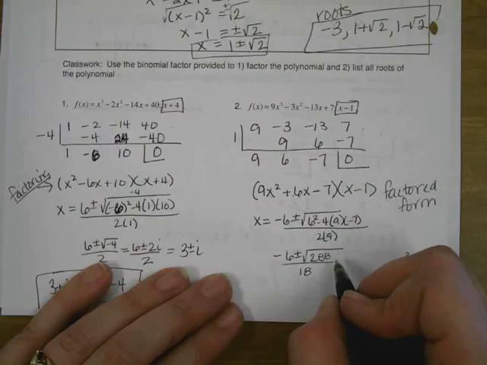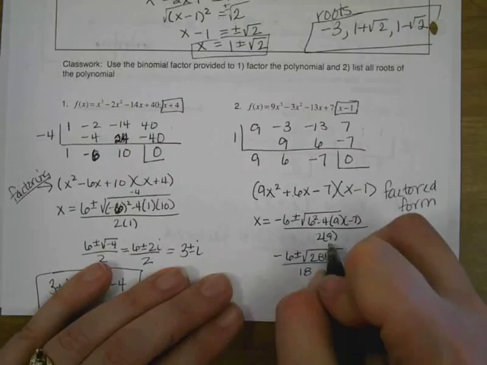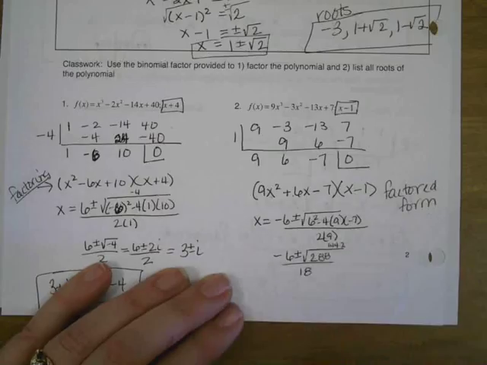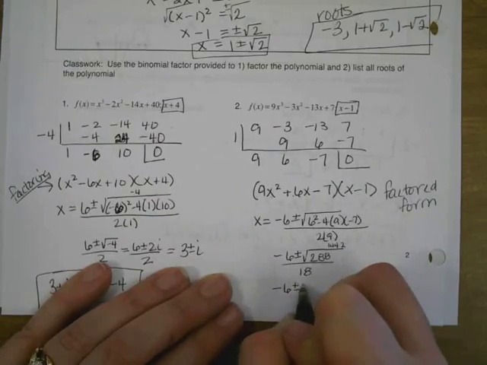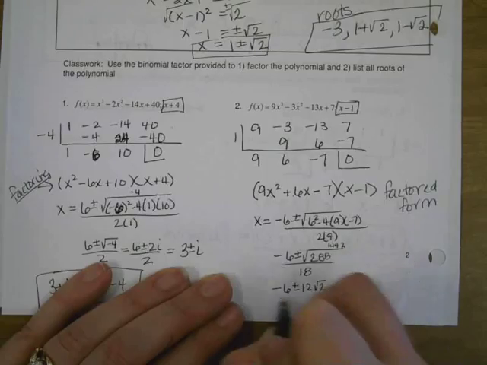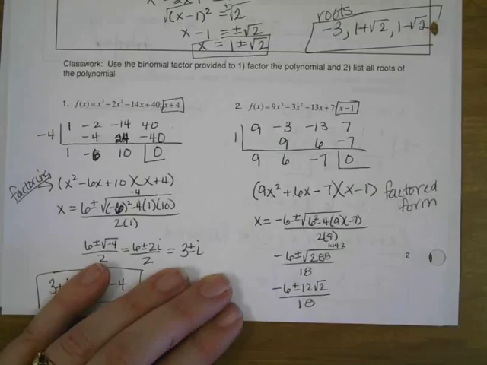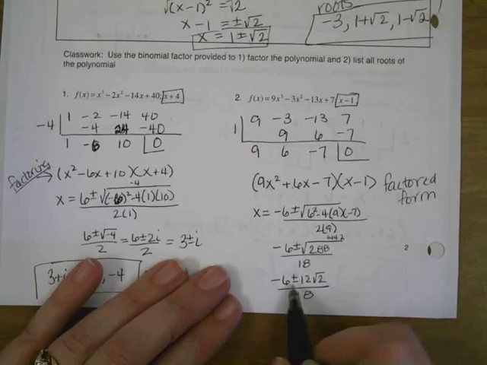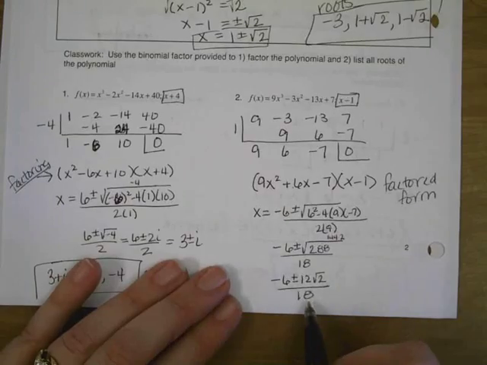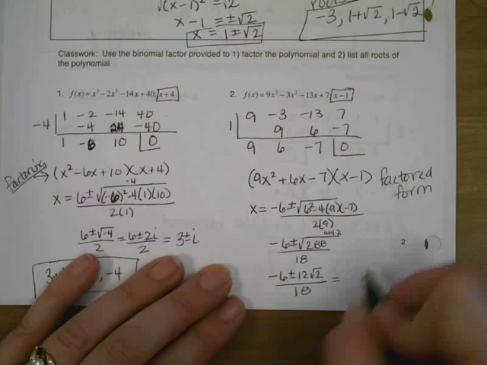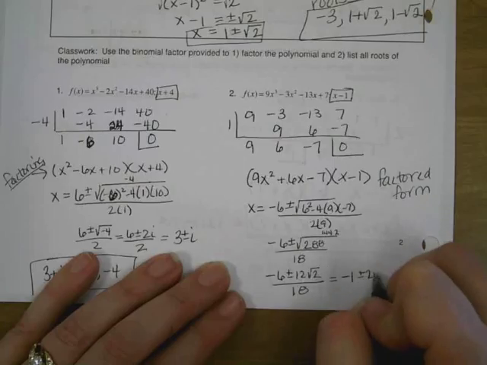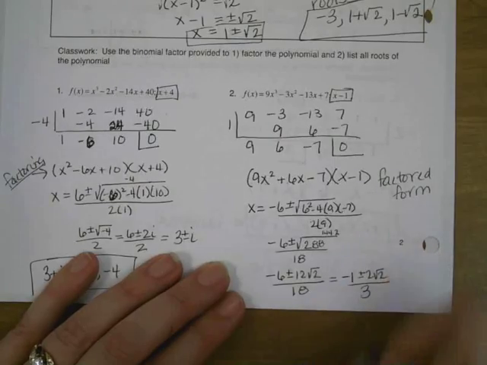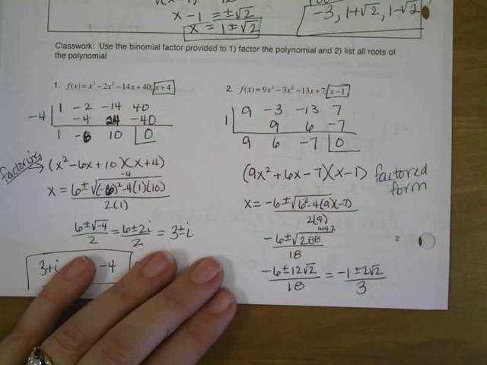Doing a little work, 288 is 144 times 2. So that's a perfect square in there. So it can be negative 6 plus or minus 12 root 2 all over 18. And then you can reduce 6, 12, and 18 all by 6, which will leave you with negative 1 plus or minus 2 root 2 all over 3.